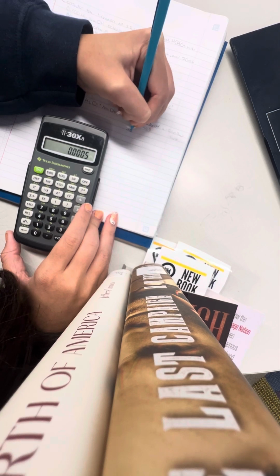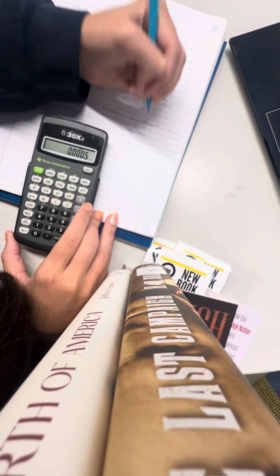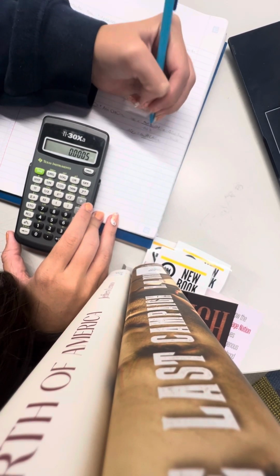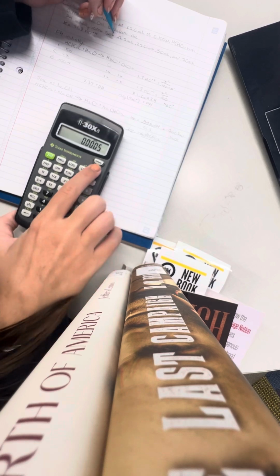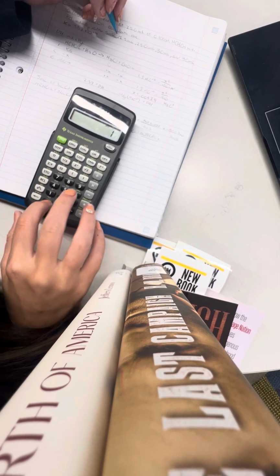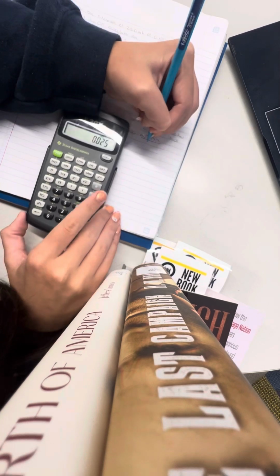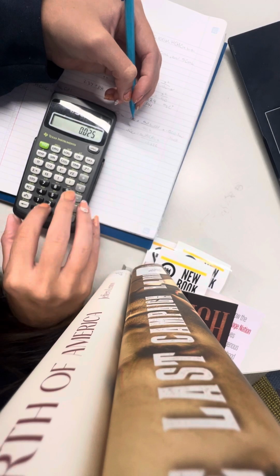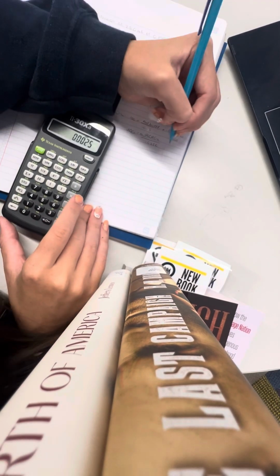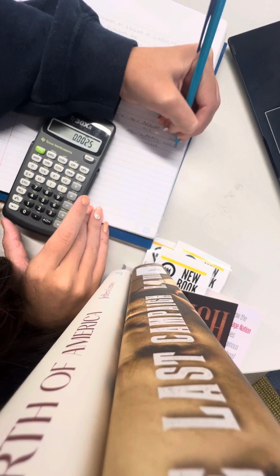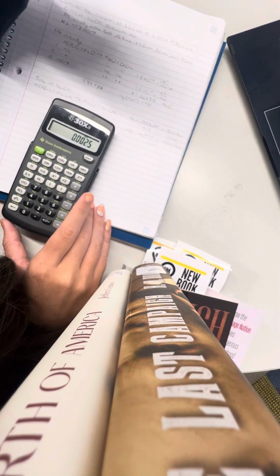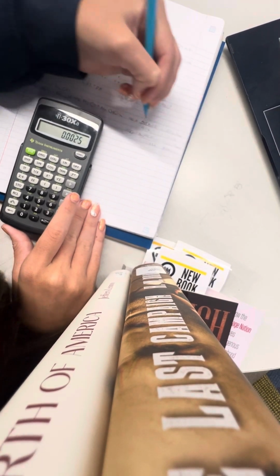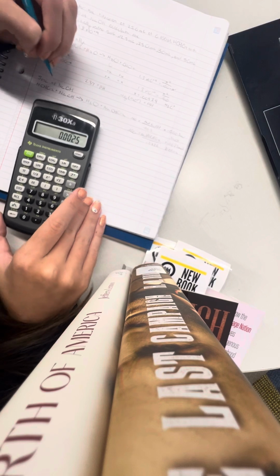So we're just going to do the same thing. We're given 25 milliliters. That is the same as 0.025 liters. So this times 0.100 equals 0.0025 moles of HCHO2.